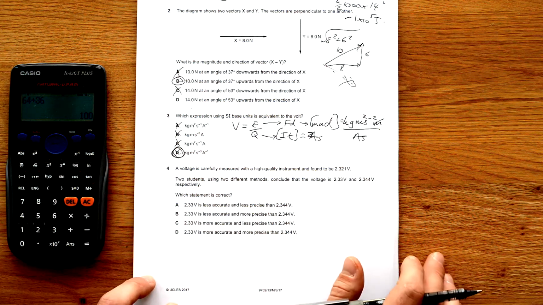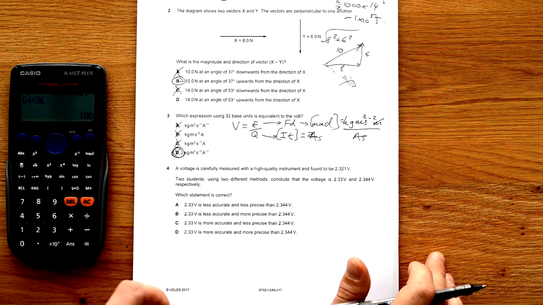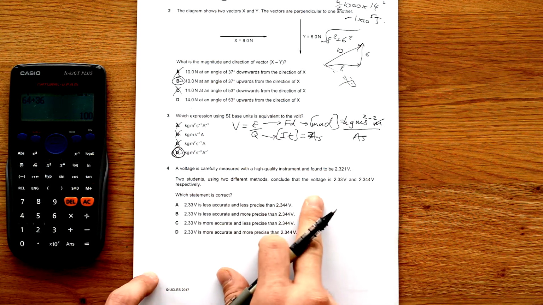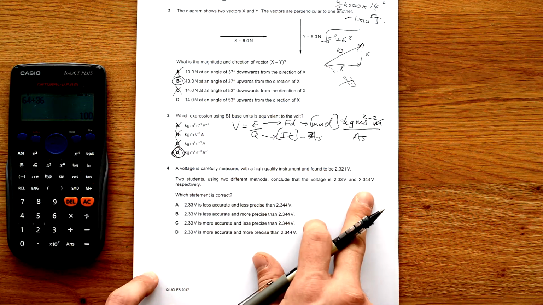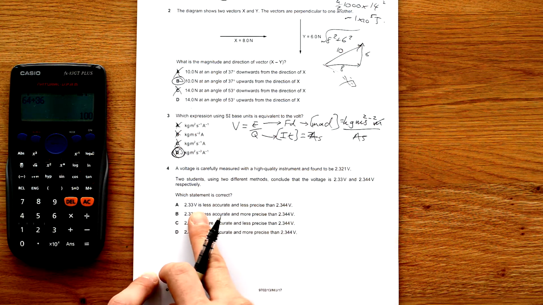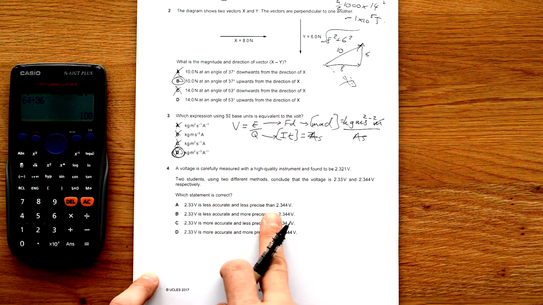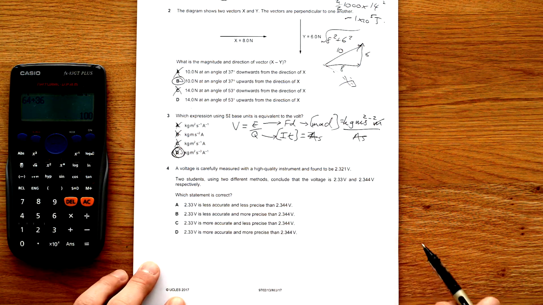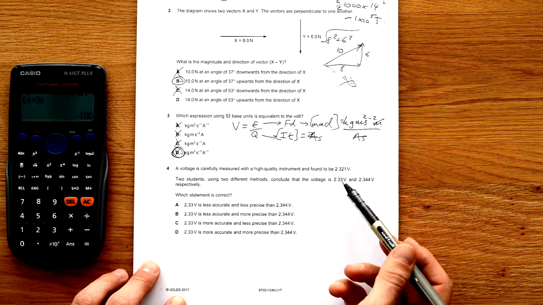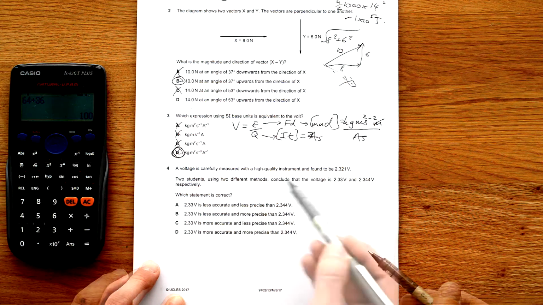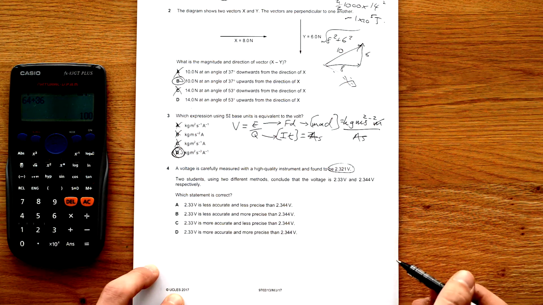Number 4, a voltage is carefully measured with a high quality instrument and found to be 2.321 volts. 2 students using 2 different methods concluded the voltage is 2.33 and 2.344 volts respectively. Which statement is correct? All right, 2.33 volts is less accurate and less precise than 2.344. Now, terminology wise, the resolution of your piece of equipment does not determine accuracy, it just determines precision. Because this is a high quality instrument, we can assume that that is an accurate value.